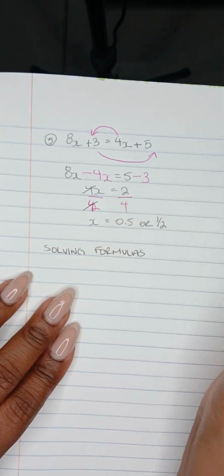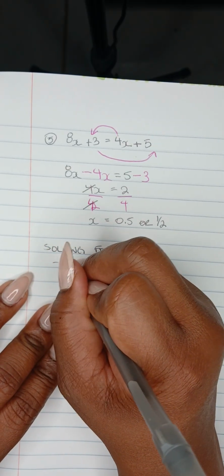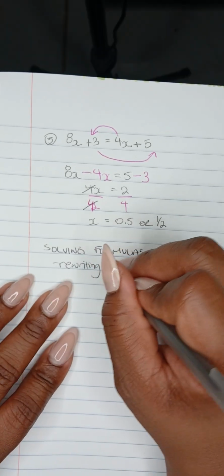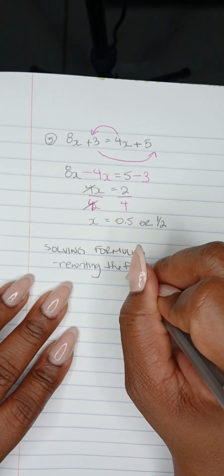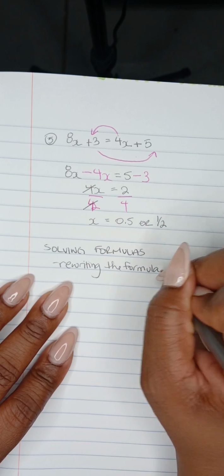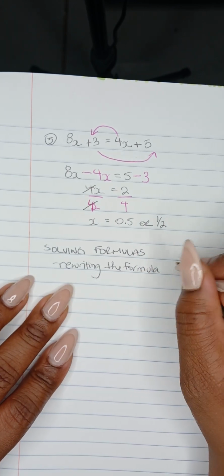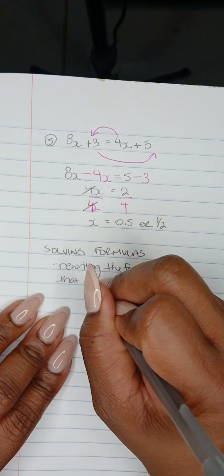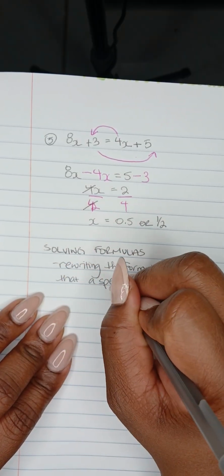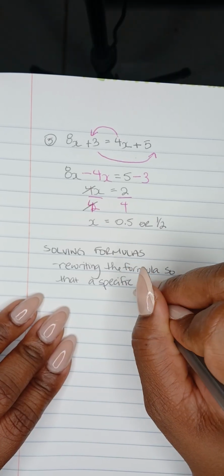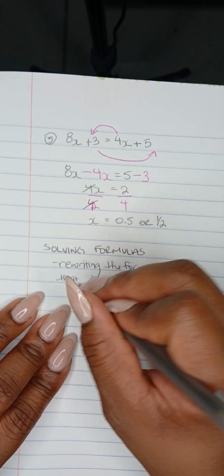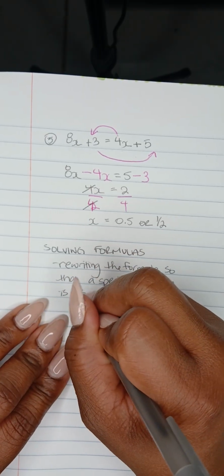Okay, so when we're solving formulas, we're simply rewriting a formula. We're writing the formula so that a specific variable is isolated.